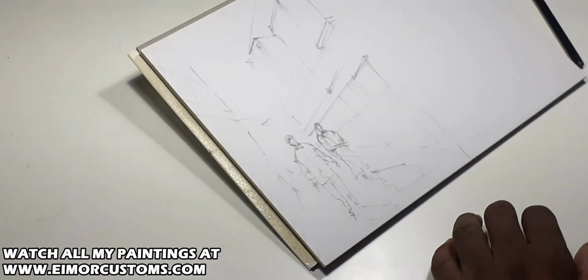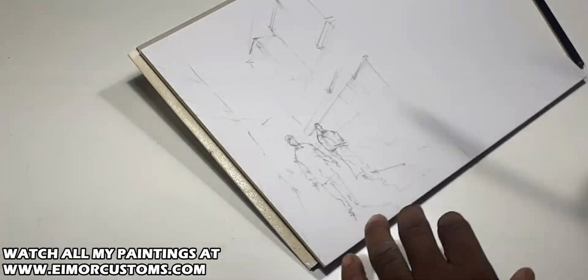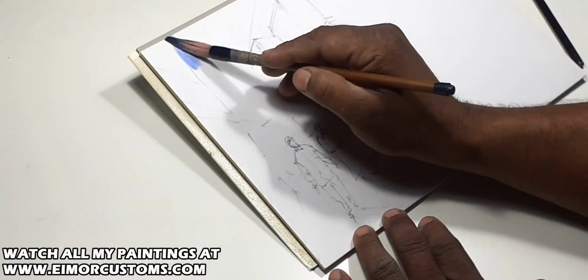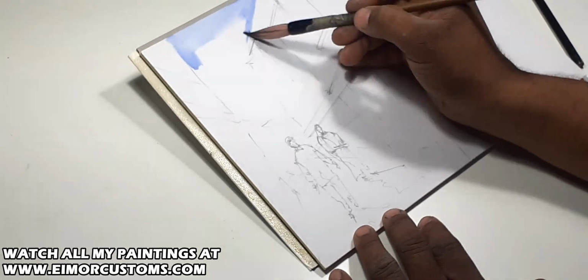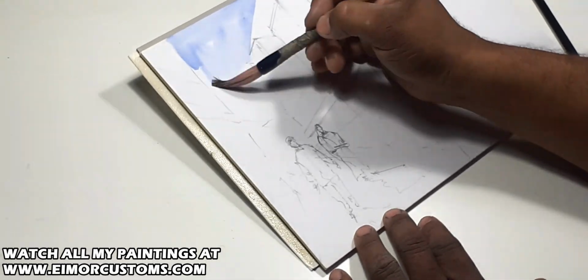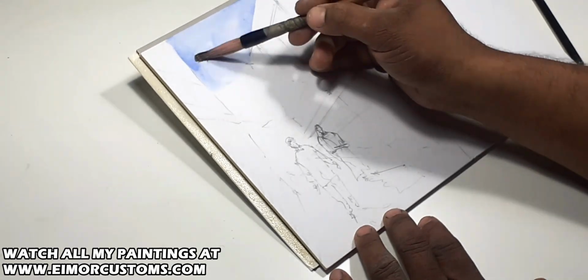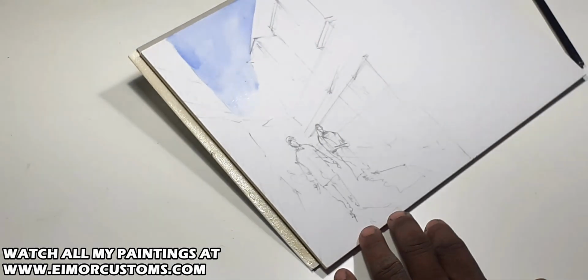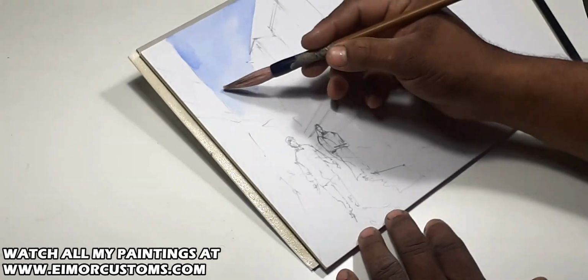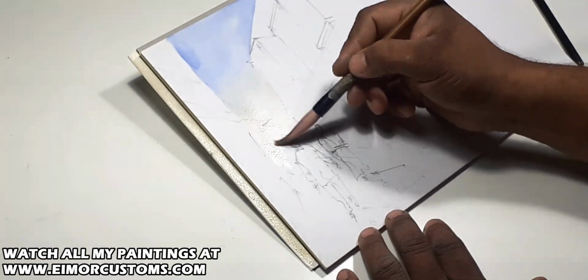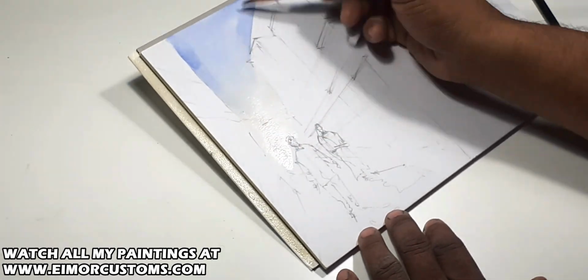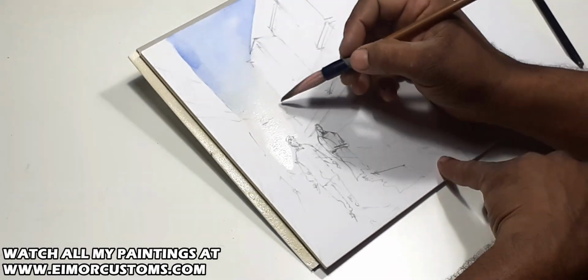I will take French ultramarine blue and I will start by making the sky. This is a practice paper. I am not using any costly paper out here. First I have used the ultramarine blue and then I am taking Naples yellow. I mixed the Naples yellow in the blue area and then I dragged it below.